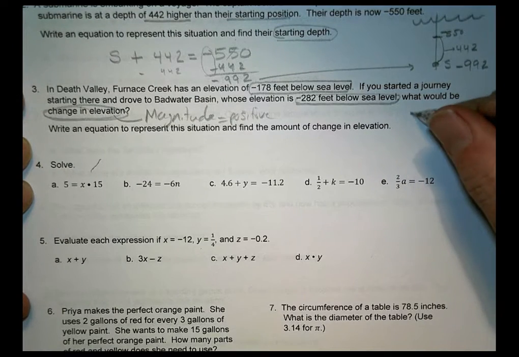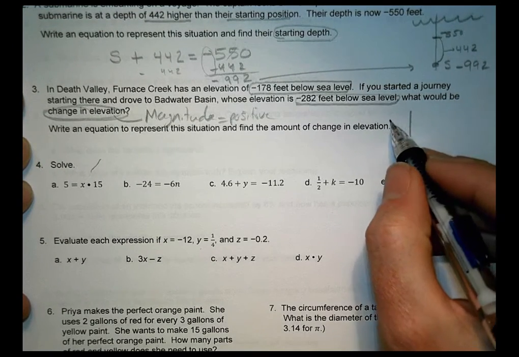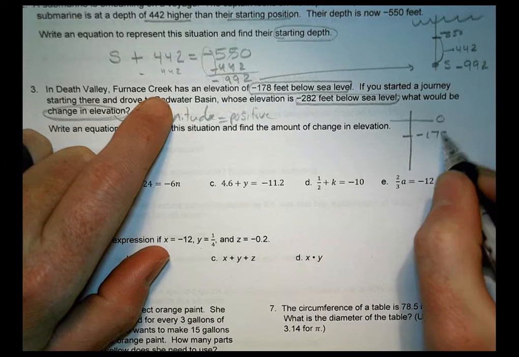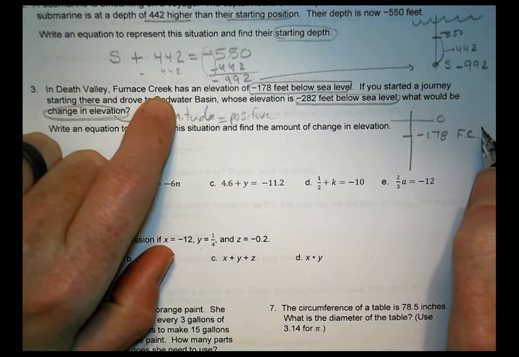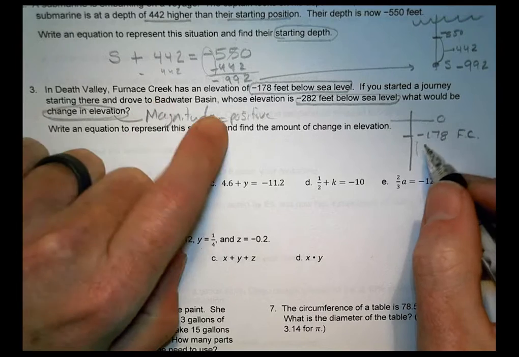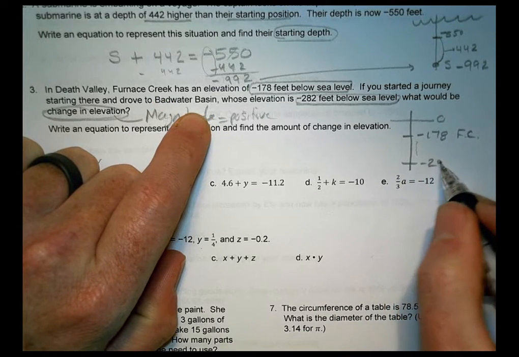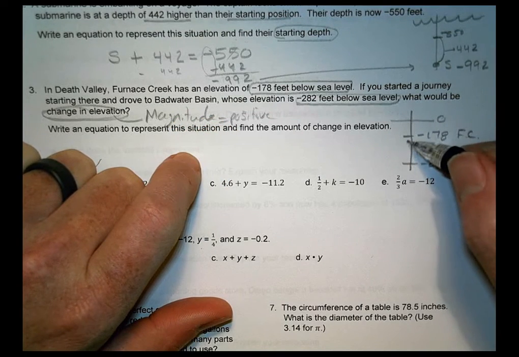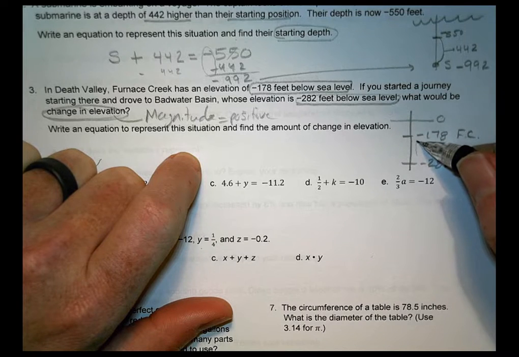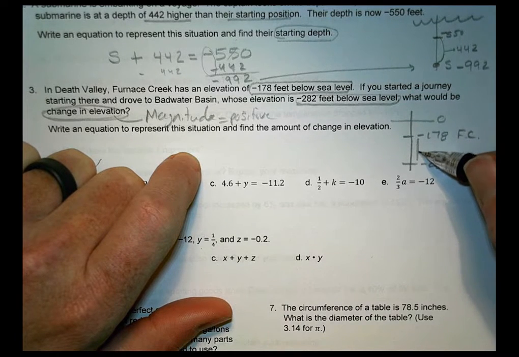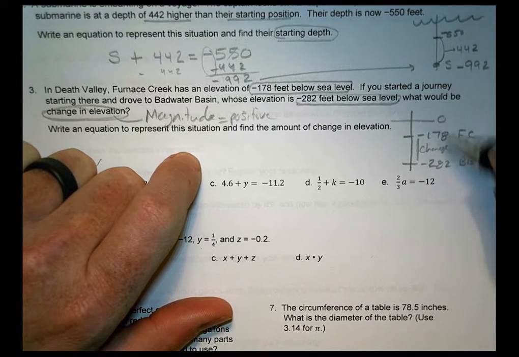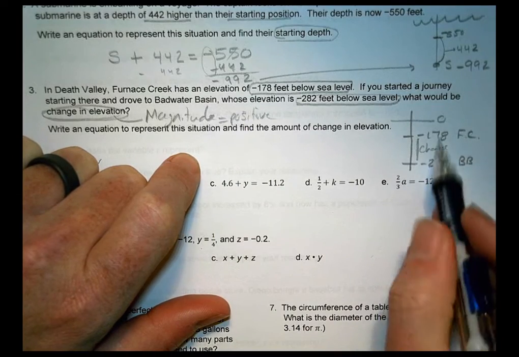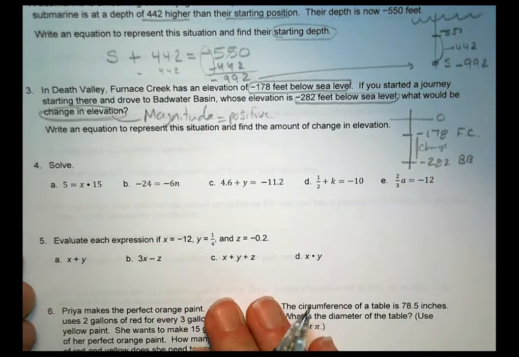But think about what we're doing. Here's a number line. This is elevation 0. Furnace Creek is at negative 178. And then you're driving, and wherever you get to, Badwater Basin, is right here at negative 282. So what they're asking you is to find out what is the change. What is the amount it takes to go from this number to this number? This is the change amount. And the difference between these two is going to be a positive number. It's just the magnitude. They're just asking for the difference, how far is it from there to there. Okay, I'll let you do that one.